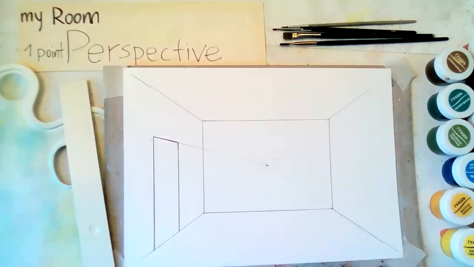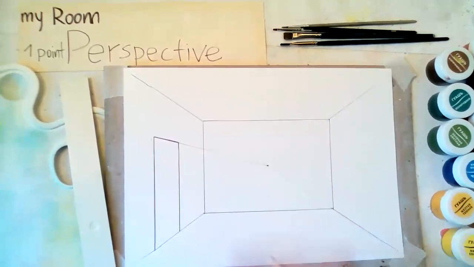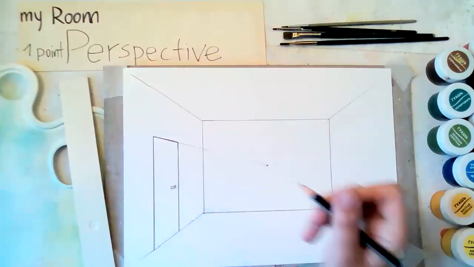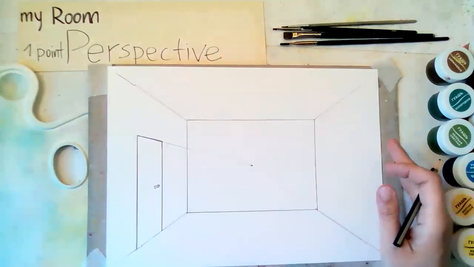There's a dot in the middle. That's better. There's a dot in the middle. Nice. Now it looks very nice. So I'm also going to do a handle here. That's okay. So now let's go to the other side of the wall and make a window here.